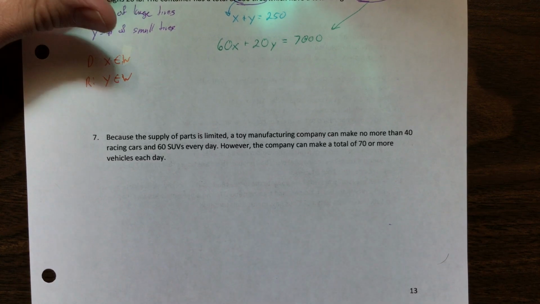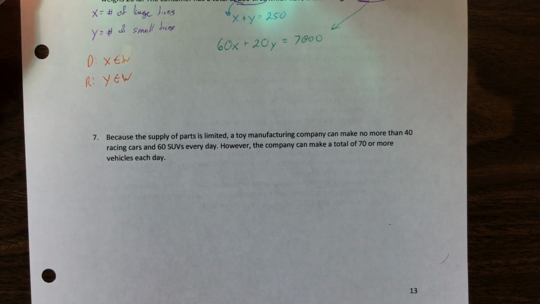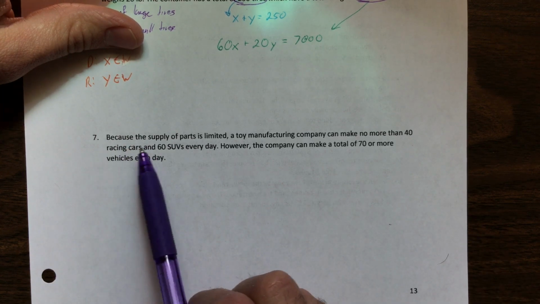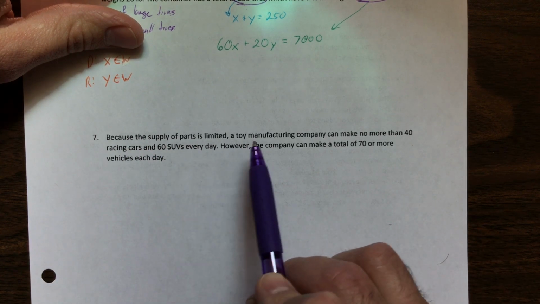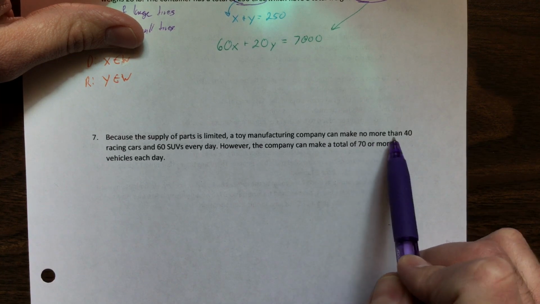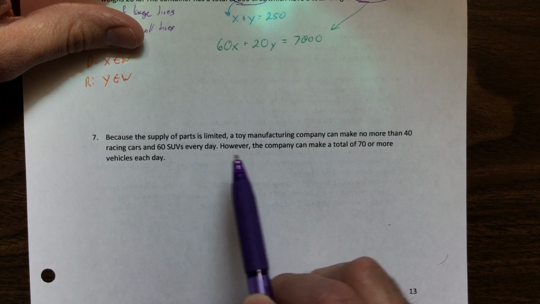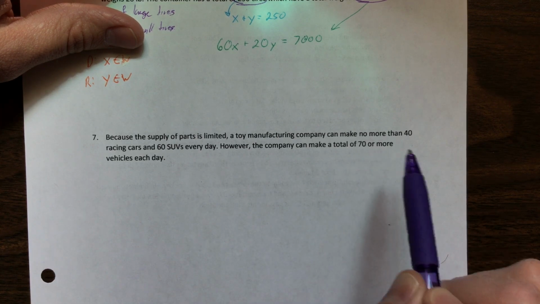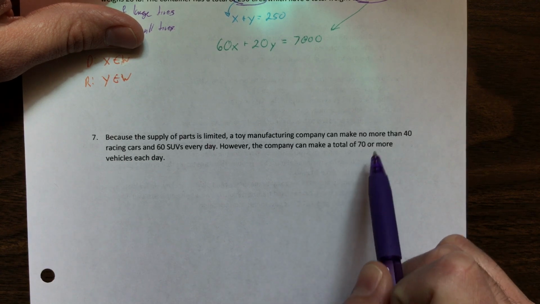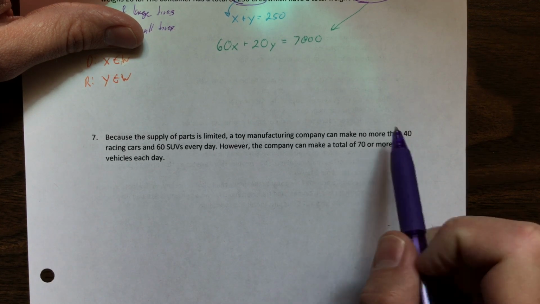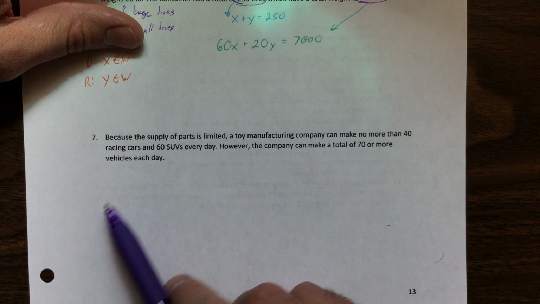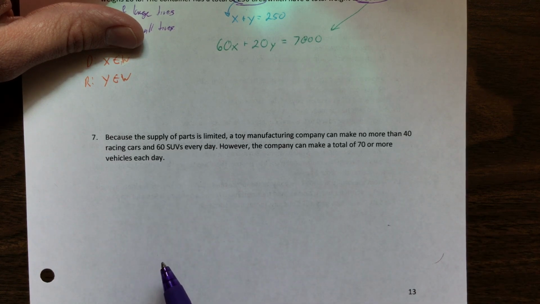Number 7 is a little bit different. Number 7 is going to be an inequality because there are a couple different cases where we have limitations. Because the supply of parts is limited, a toy manufacturing company can make no more than 40 racing cars and 60 SUVs each day. However, the company can make a total of 70 or more vehicles per day. So it can make 70 or more, but it can make no more than 40 racing cars and no more than 60 SUVs per day.